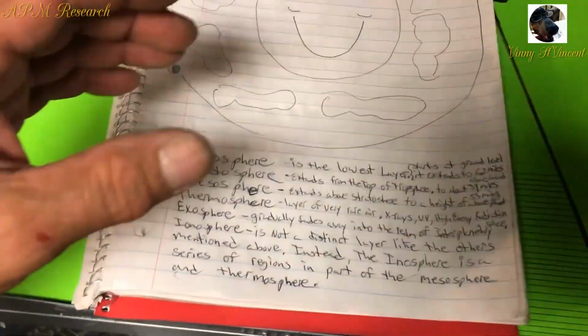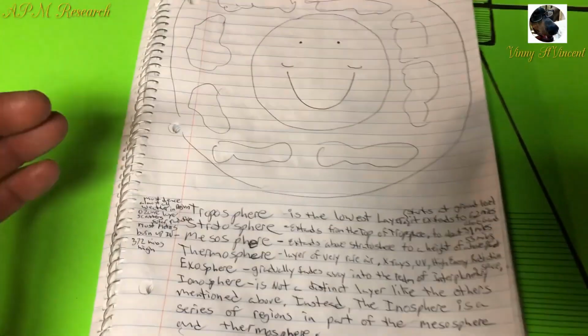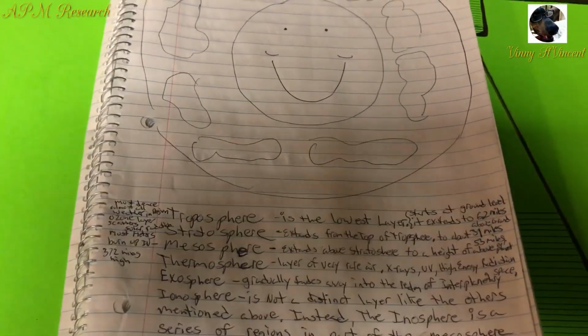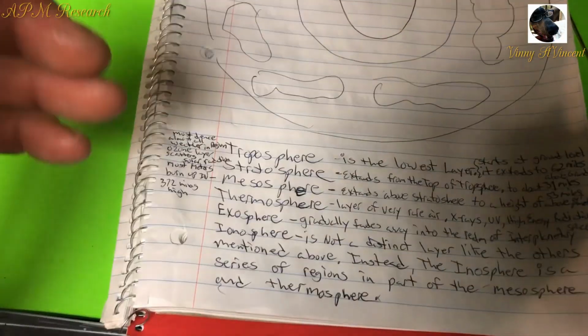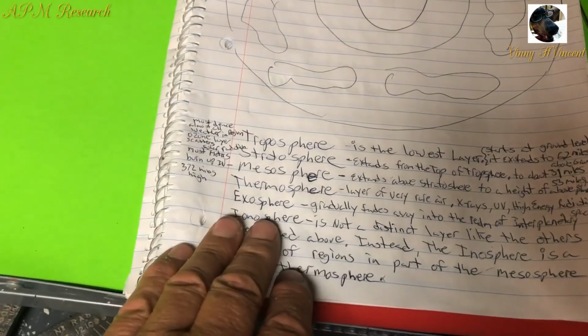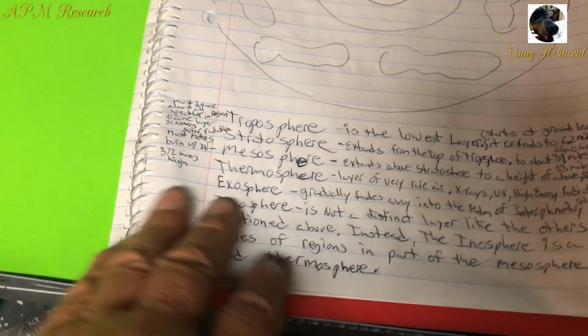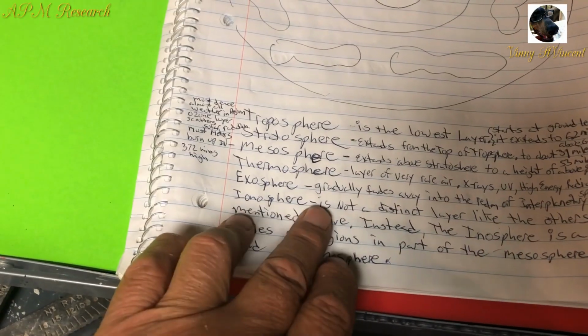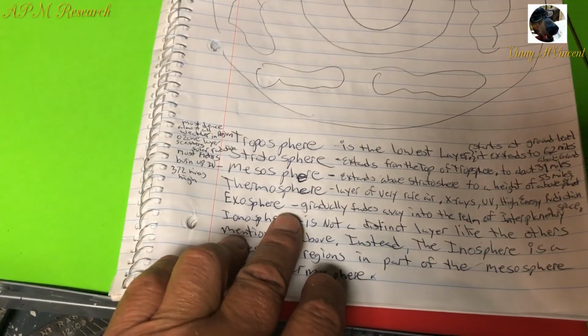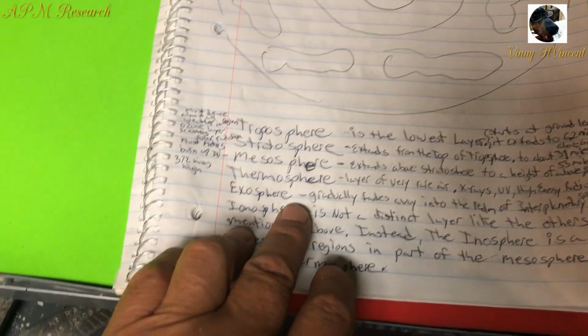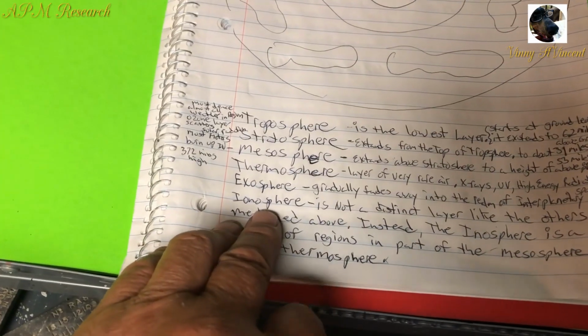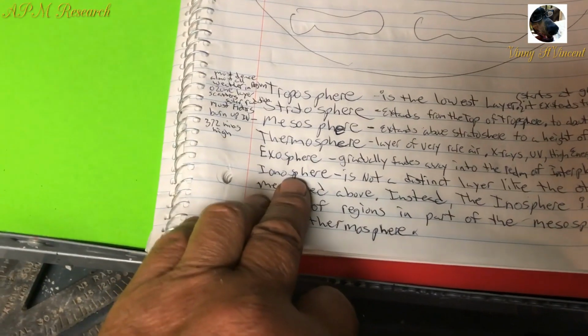So you can see that there are different layers and different things going on in each layer. Very interesting stuff. Above the exosphere, there's space itself. But then you have the ionosphere. So wait a minute, hold on.